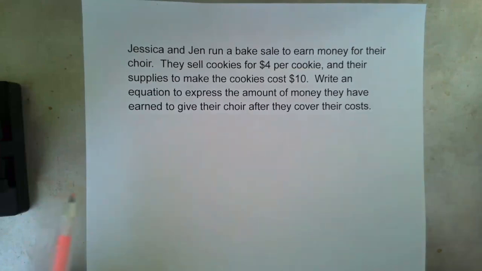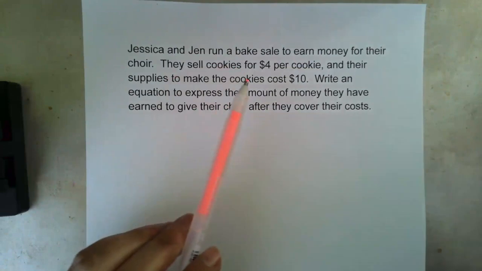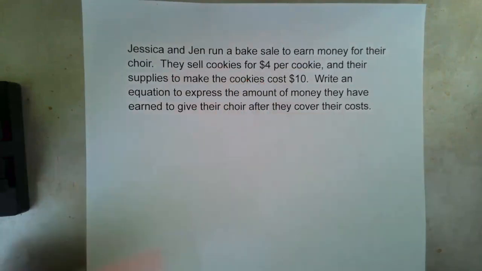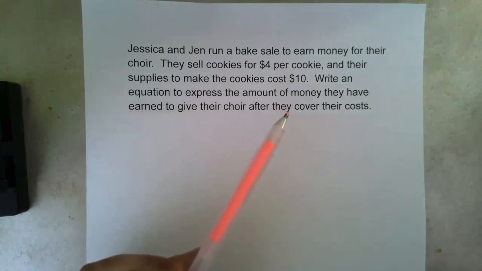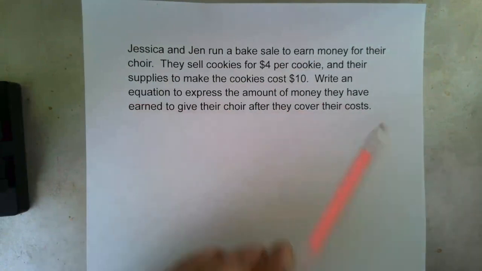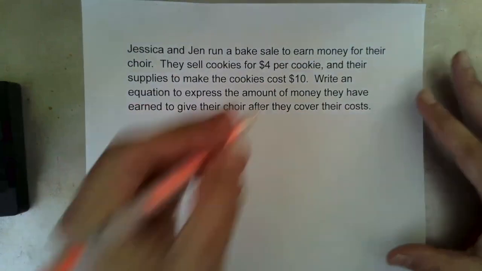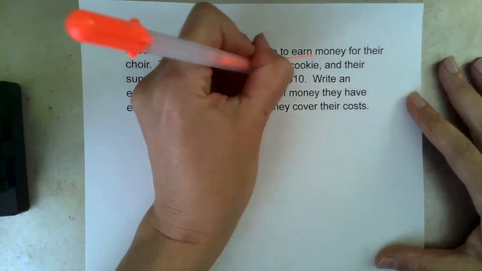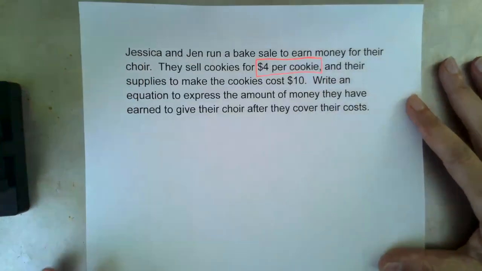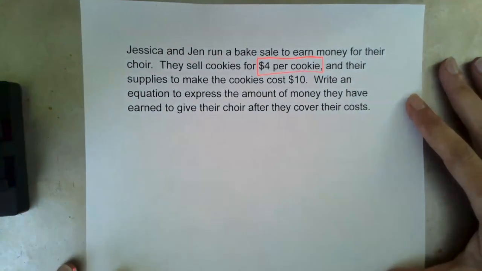Jessica and Jen run a bake sale to earn money for their choir. They sell cookies for $4 per cookie, and their supplies to make the cookies cost $10. Write an equation to express the amount of money they have earned to give their choir after they cover their costs. Okay, linear equation, because I said so, but also because $4 per cookie is a constant rate of change.